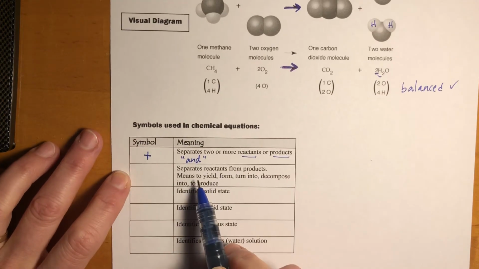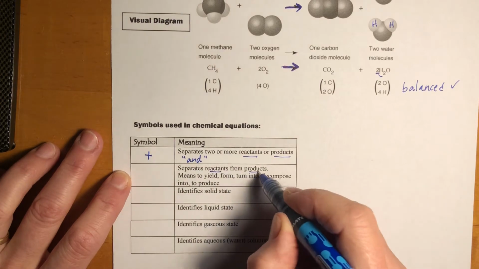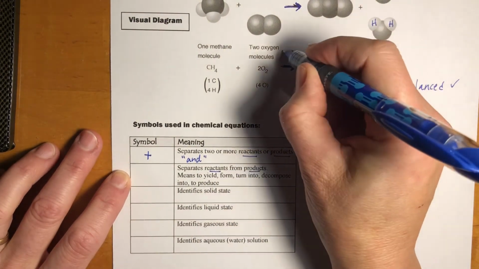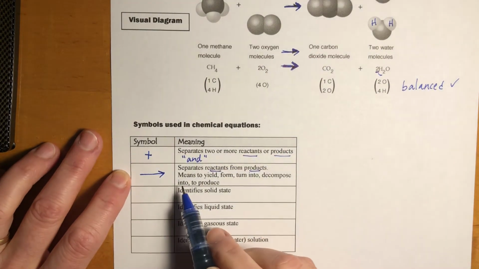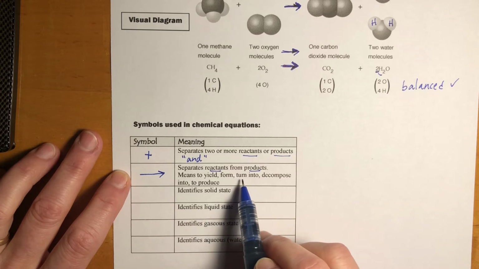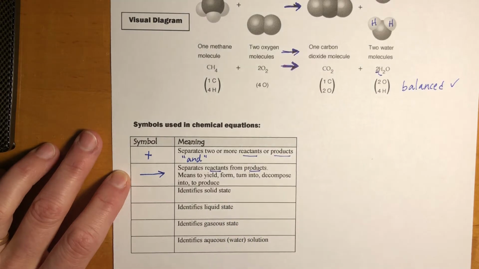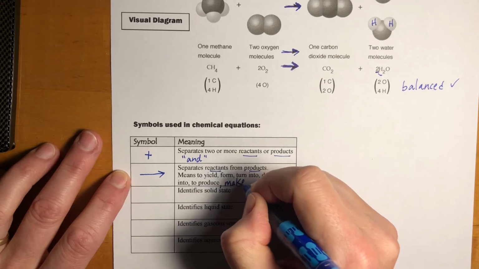Next thing, what symbol is used to separate the reactants from the products? That's our arrow. So arrow. And the arrow literally means yield, or forms, or turns into, decomposes into, produces. Sometimes I just say makes.